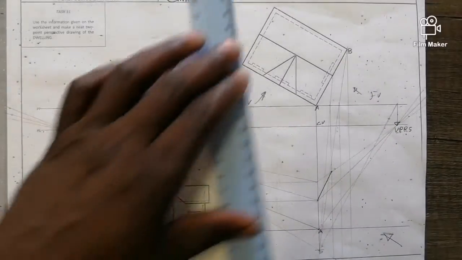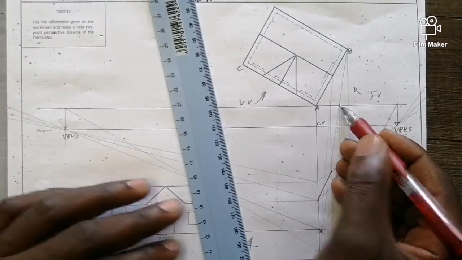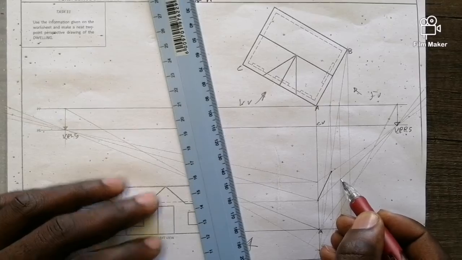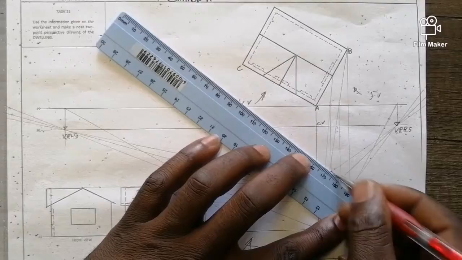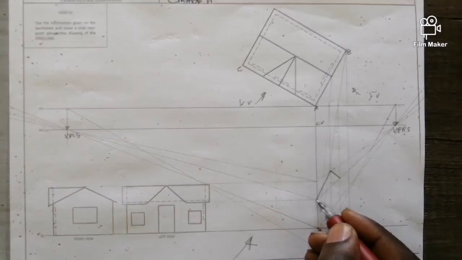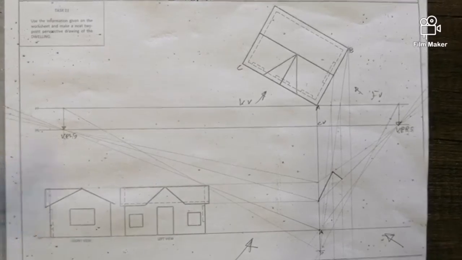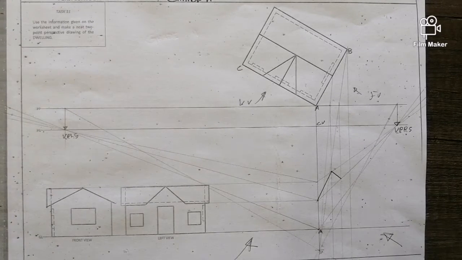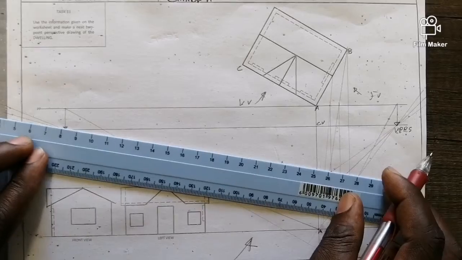Now what happened here? We take this point, which is that one, then from there, from here to there, without fear or favor. You understand? We are not going to close it here, from here till there, since we do not have a line there. We are going to leave it like that for now. So now take this point to the vanishing point of your left hand side.